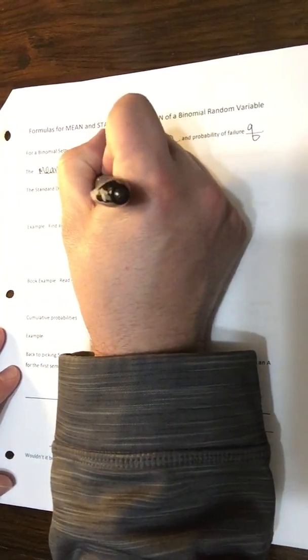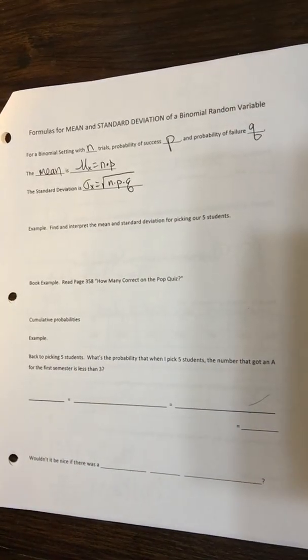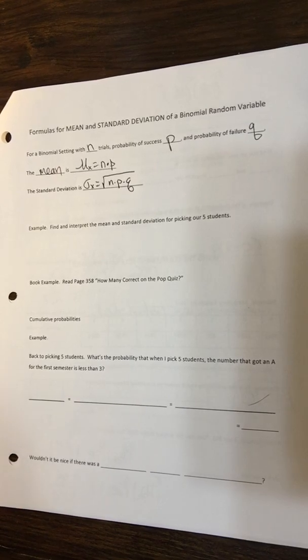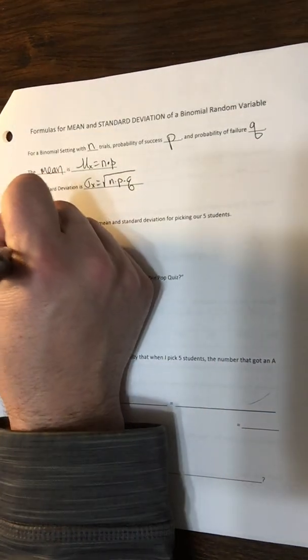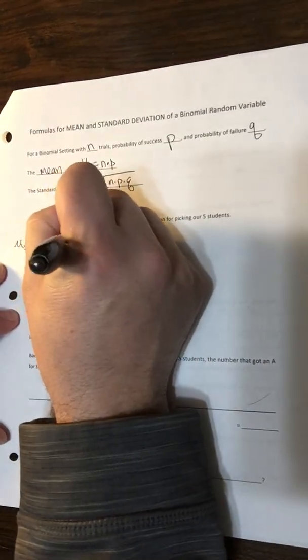So there's shortcut number 1 for the mean. Shortcut number 2 for the standard deviation, just as cool: the square root of n times p times q, and q is the probability of failure. So for example, find and interpret the mean of picking our 5 students. Mu of x is equal to n times p, and so that's 5 times 0.36, like we did on the last page, which is 1.8.